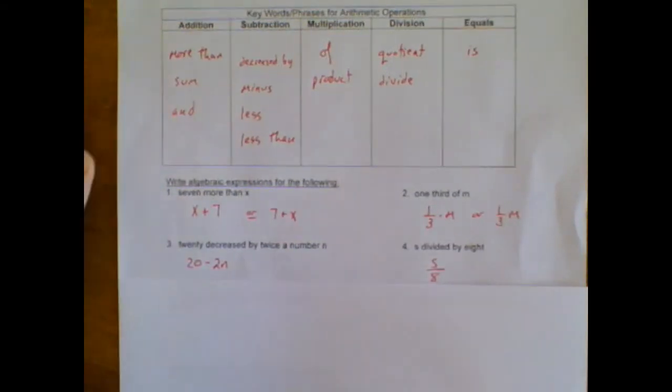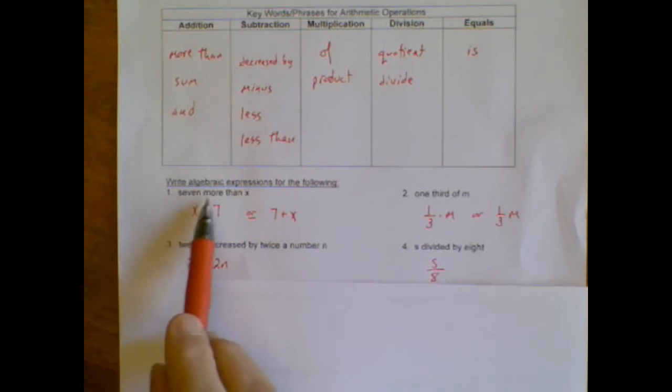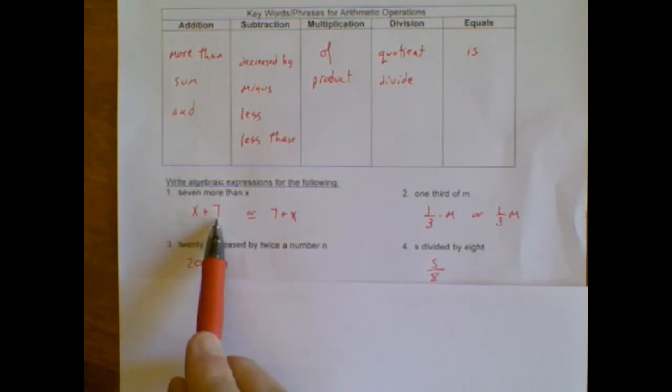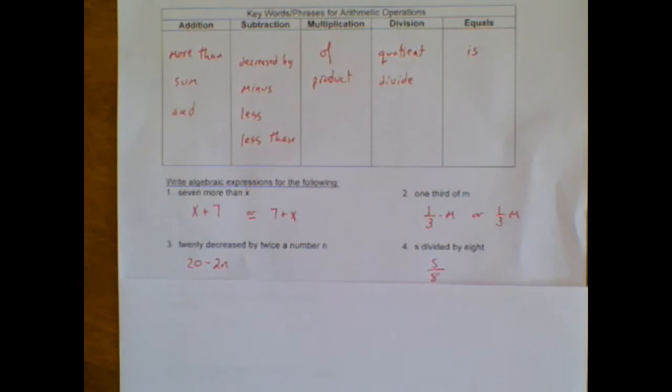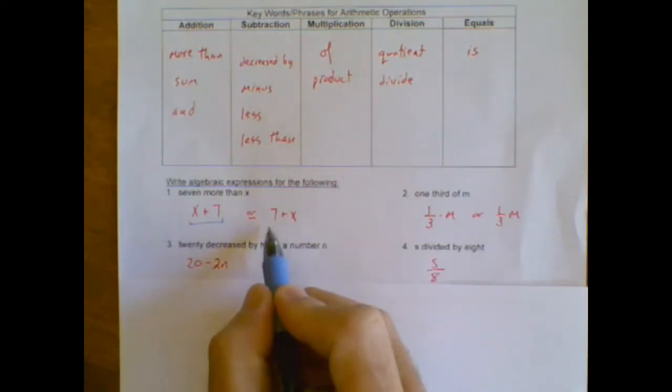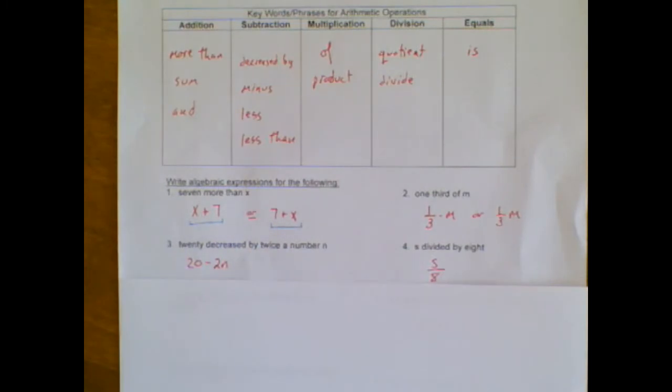And I'll just point out the keywords that would tell me. 7 more than X. Well, more than means 7 more than X. If I add 7 to X, I have 7 more than X. Keep in mind that we can take addition and write it in a reverse order, and it's totally fine.